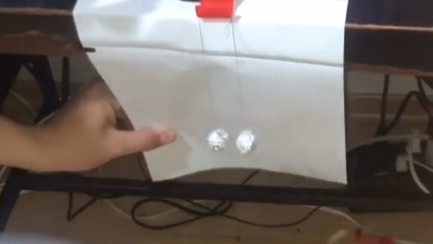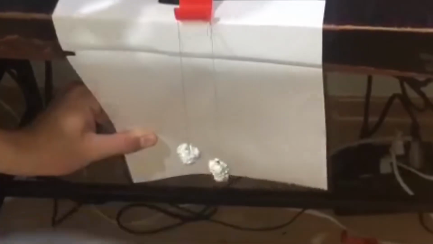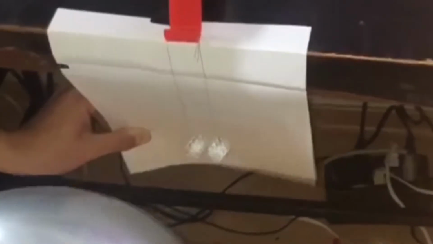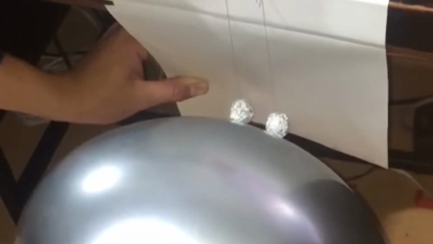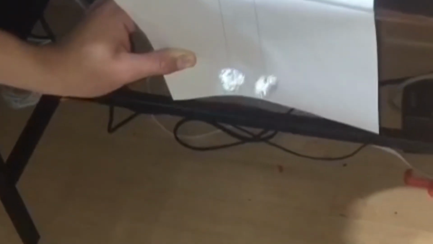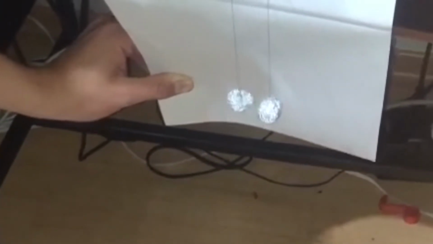To show a more complex way of how electric fields behave, a balance can be made with aluminum, paper, and some string. This way, when a charged material is put near the aluminum, they will attract each other and the aluminum will start to charge. Here, for example, once the two aluminum balls are charged, they will start to repel each other, and that is why one of them is spinning in this video. They are repelling each other.